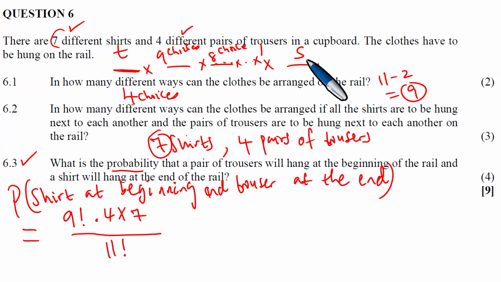After that, you need to put a shirt at the end, but you choose from how many shirts? There are 7 different shirts. So you have 7 choices. That is why you have 4 and 7 multiplied by the total arrangements of the shirts and the trousers that are going to be remaining in the middle.